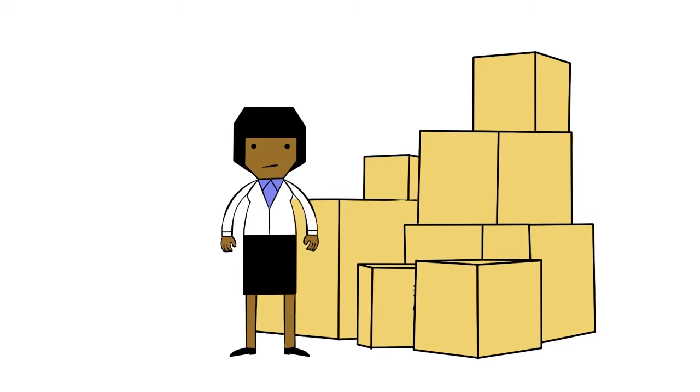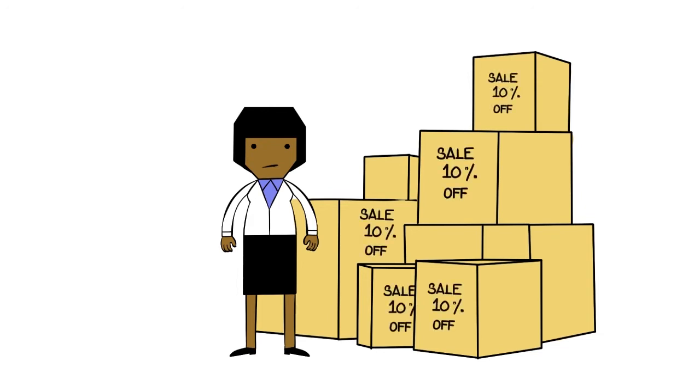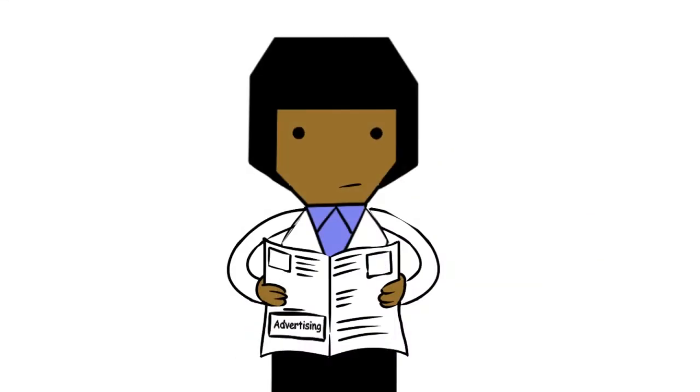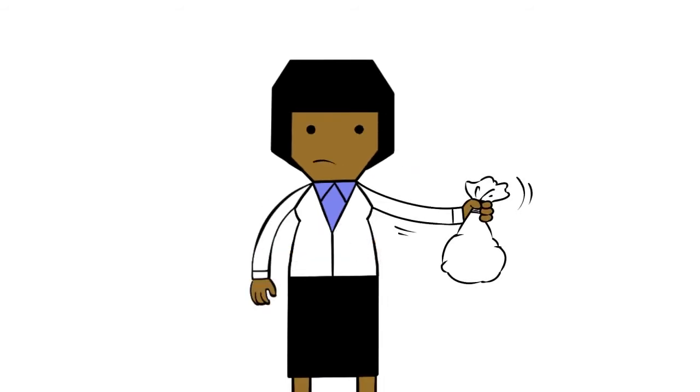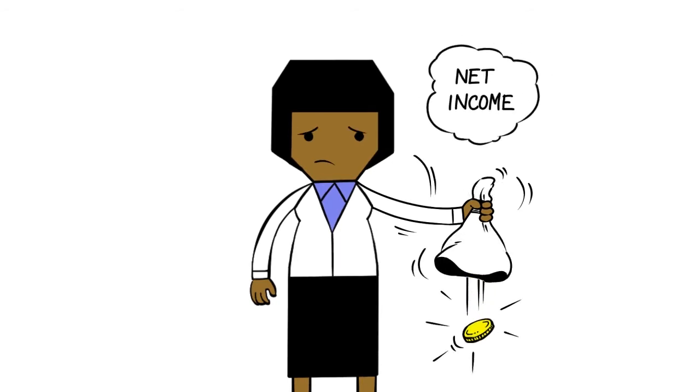For example, if you needed to match the prices of competitors. It also means your business has a very limited budget for administration, marketing, and sales. And it decreases the likelihood that you'll be able to generate a good amount of net income.